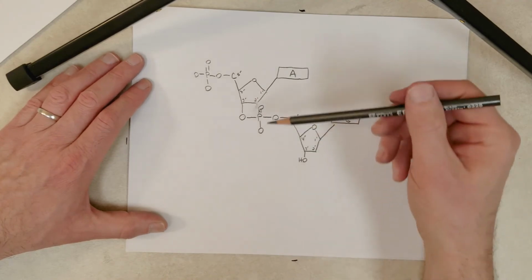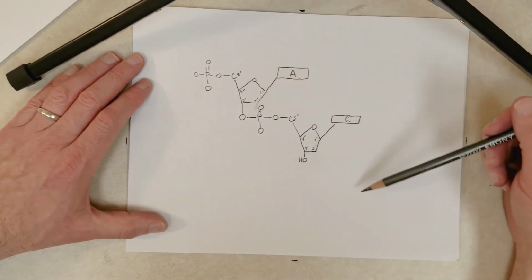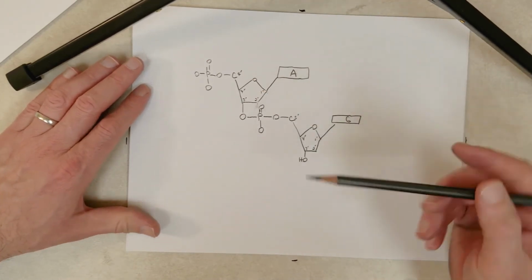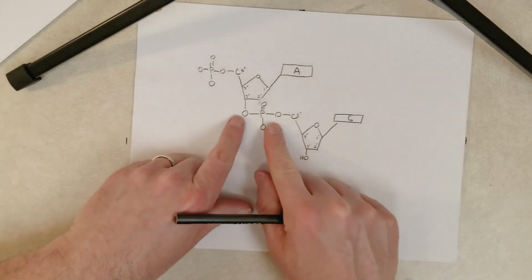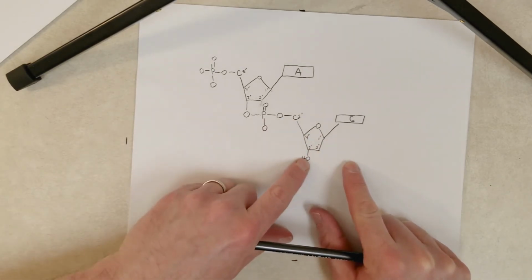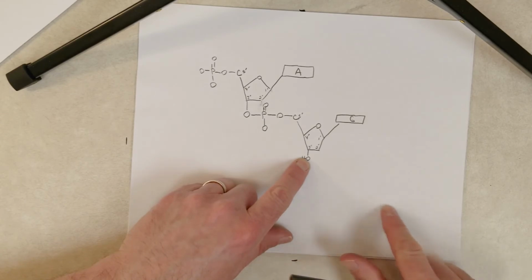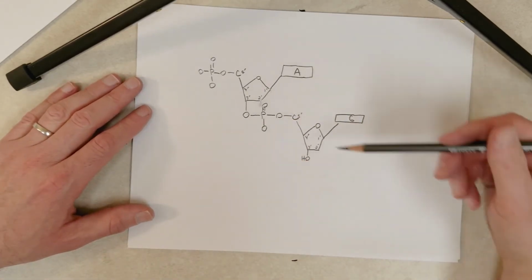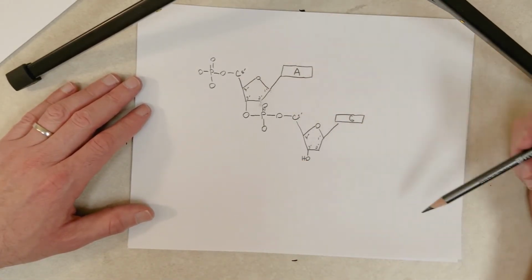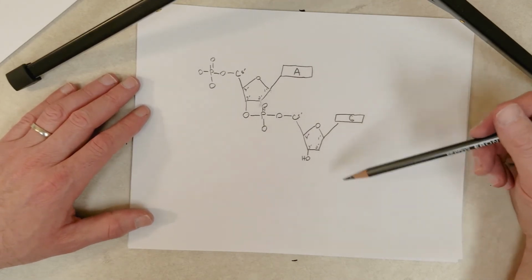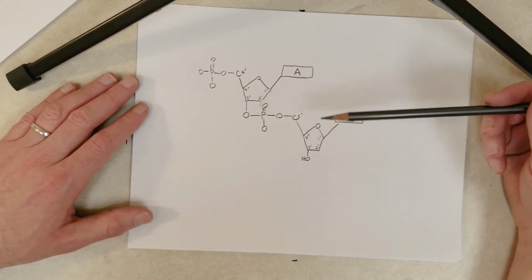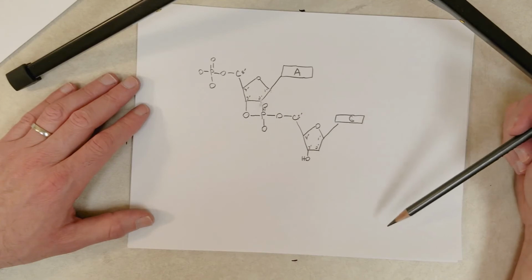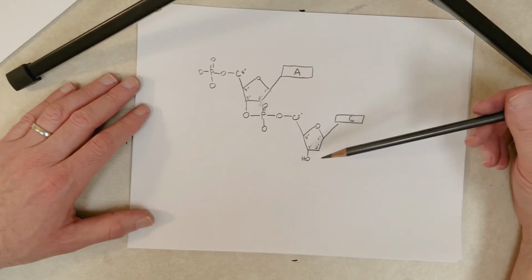And if we wanted to add another nucleotide here to make a trinucleotide, I would just need to get rid of this, put another phosphate group here, and then add another 5-carbon sugar with a base. And we can keep diagramming. We can make a very long diagram. Just keep adding nucleotides like that. And that's how DNA polymerase will add nucleotides when it's replicating DNA.